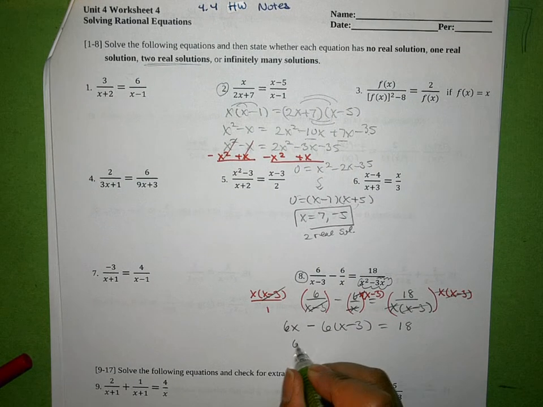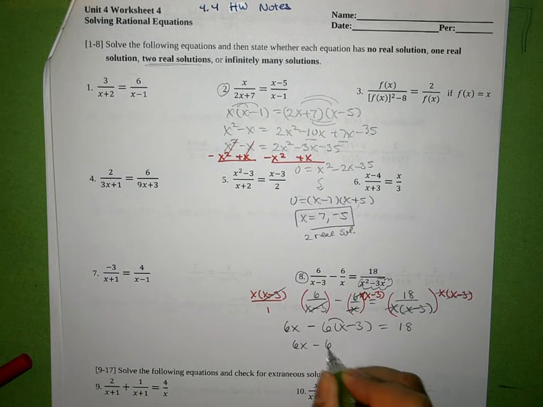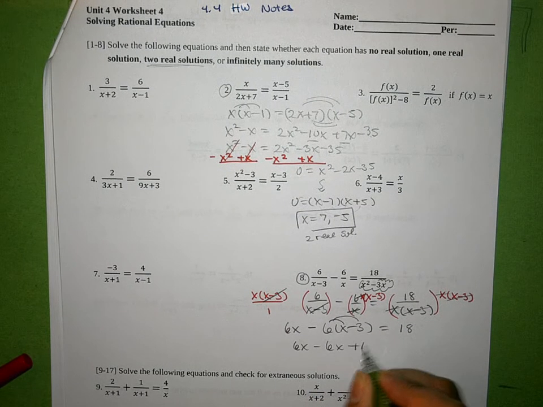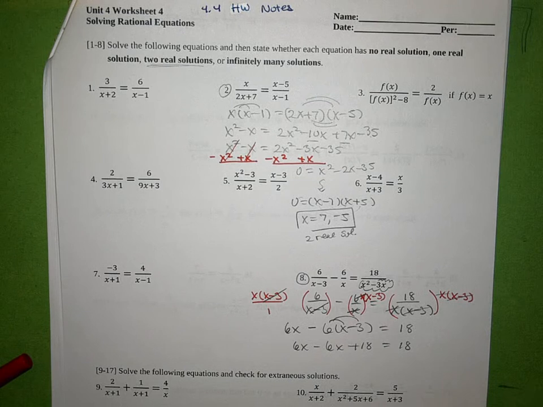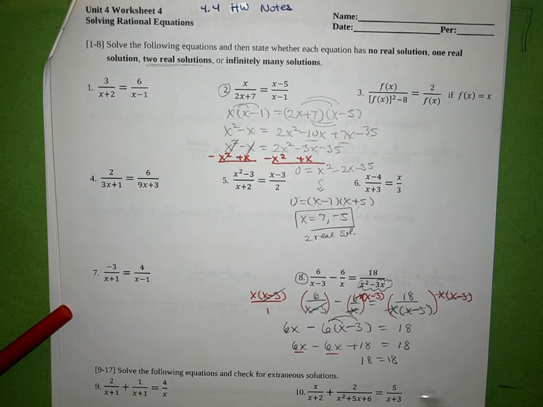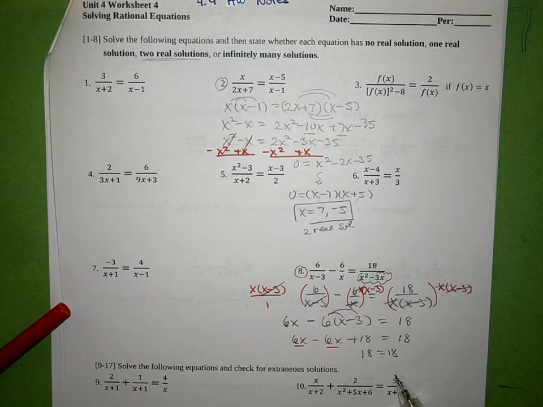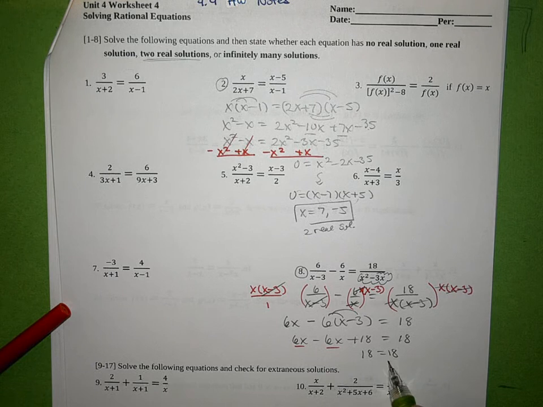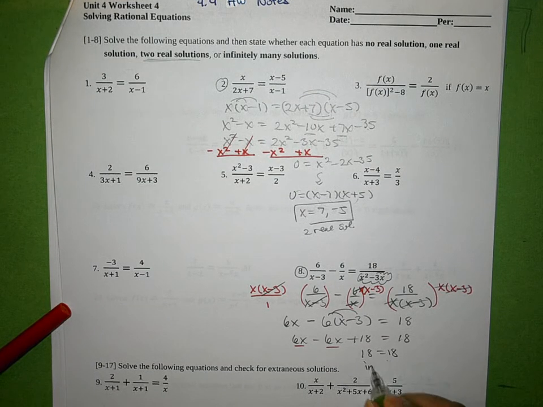Okay, so 6x minus 6x plus 18 equals 18. Combine like terms, 6x and negative 6x is 0, so I'm left with 18 equals 18. If you end up with an equation that is true, like 18 equals 18, that means you have infinitely many solutions.